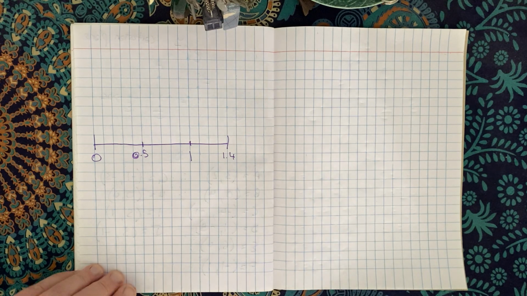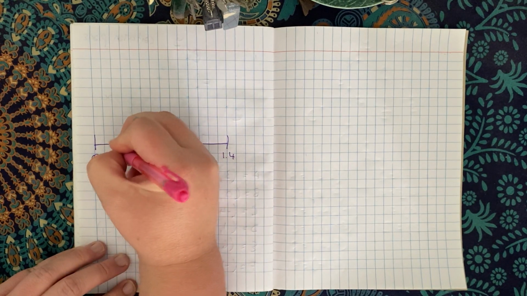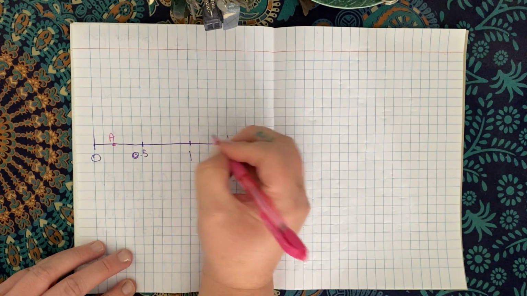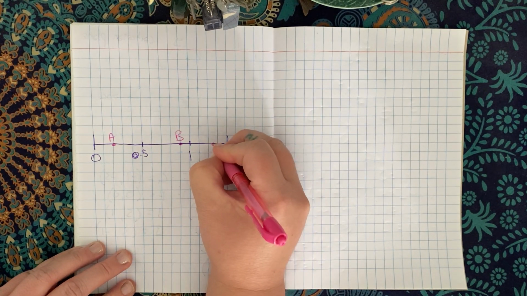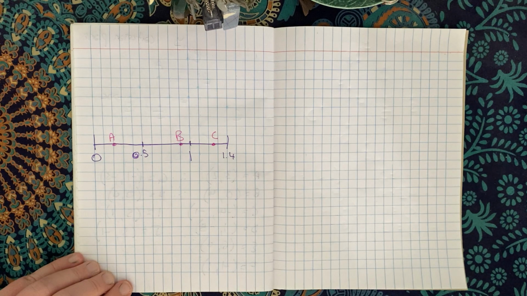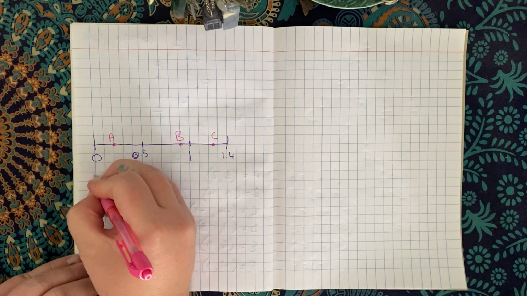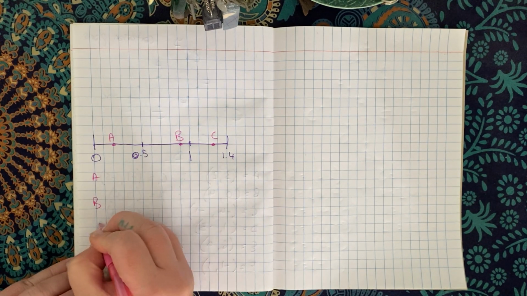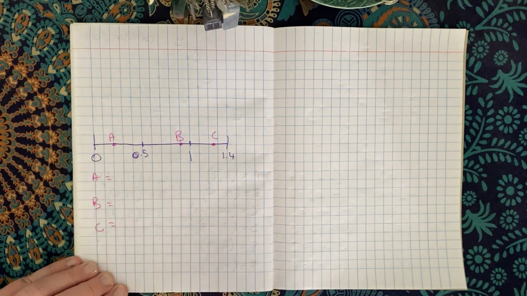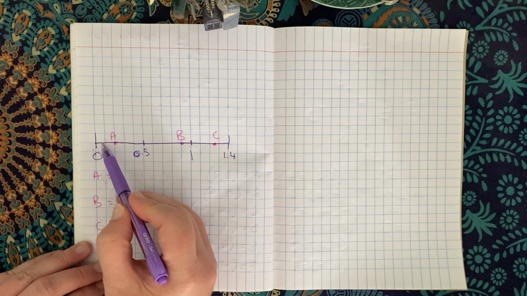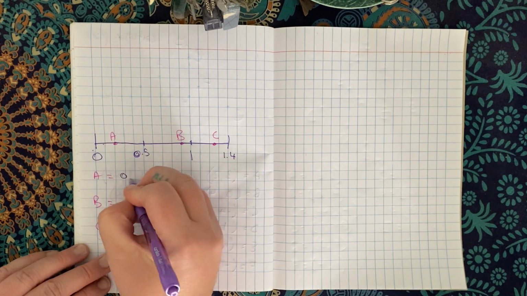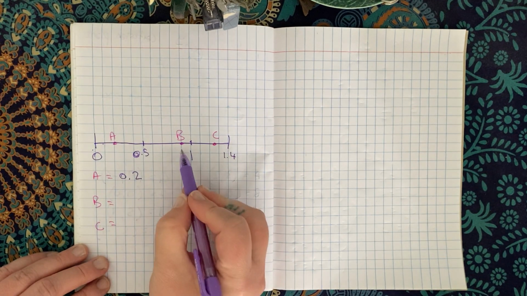So it doesn't really matter where we are. So let's say that I'm going to call this A. I'm going to call this B. And I'm going to be a bit tricky, and I'm going to call this one C. All right, so A. So if I said we're going up by 0.1 every time, so this is 0, 0.1, 0.2. So this is just 0.2. B is all the way up here.